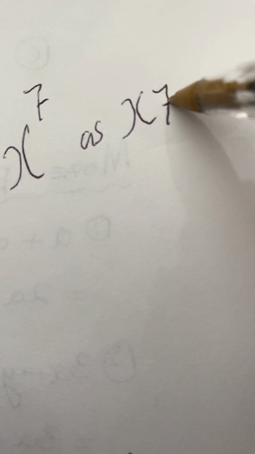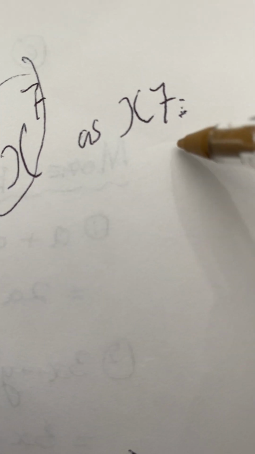Okay, and when you are writing the powers, don't write x to the power 7 as x7. That is not right. You need to write it this way. Okay, this can mean 7x.